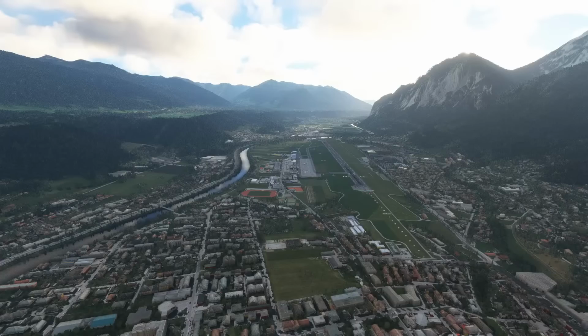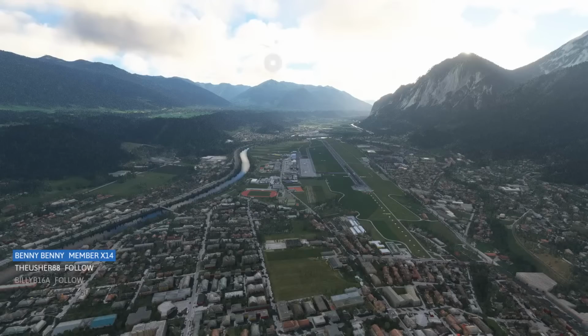This is, by the way, as indicated in the description of the stream, by no means a comparison to declare one sim better than the other or one should win over the other. We're just really going to take a look at what the differences are between Microsoft Flight Simulator and X-Plane 11 and appreciate those differences rather than calling one sim better than the other, or this sim is good, this sim is bad. This is not the intention of this stream.